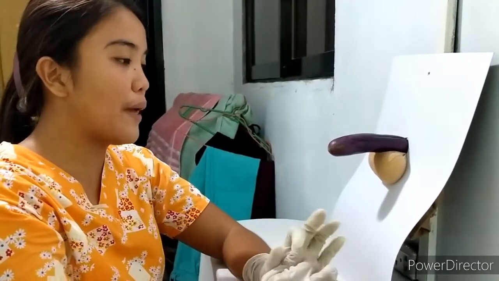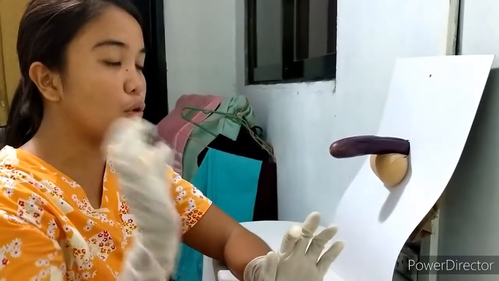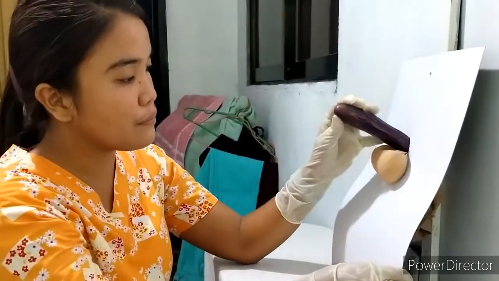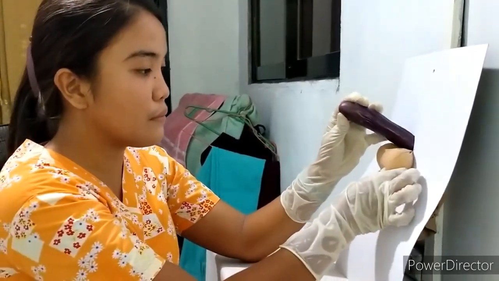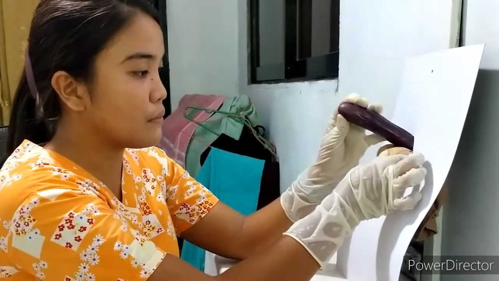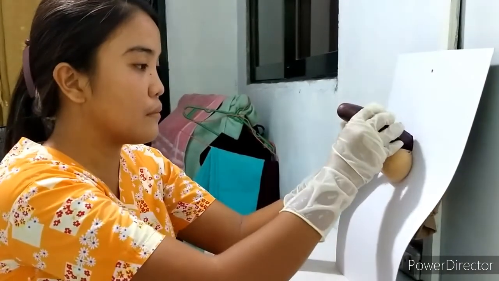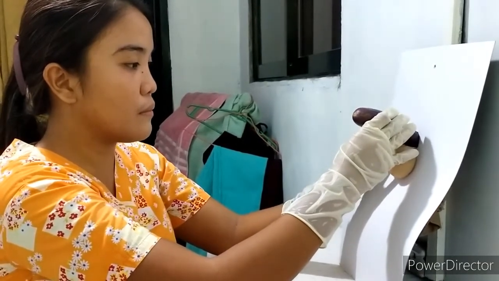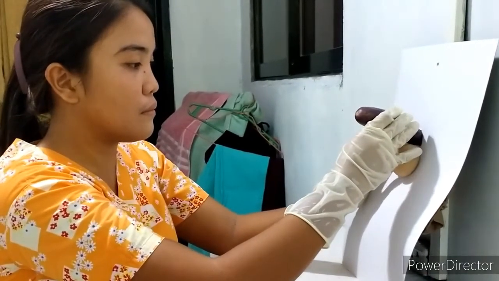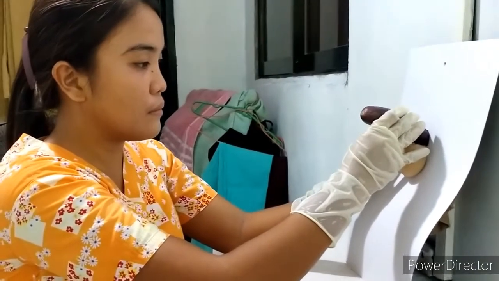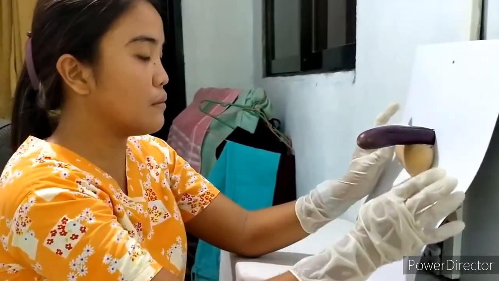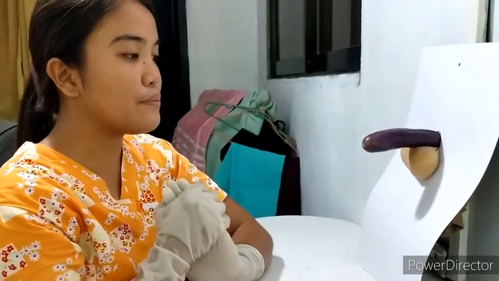So for this palpation, I'm going to use my thumb and my one finger. Okay, so I am done palpating.